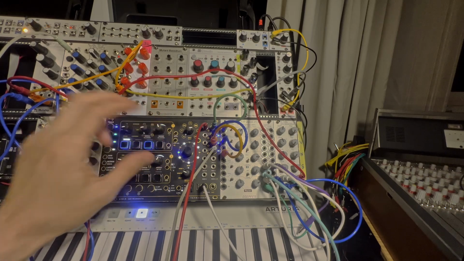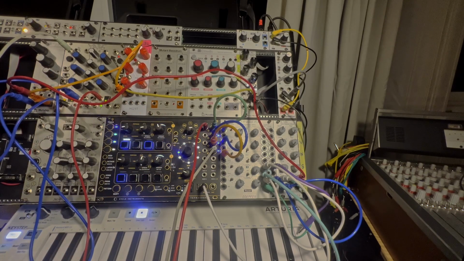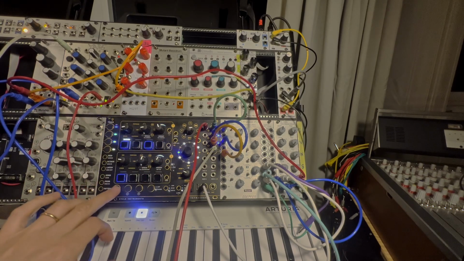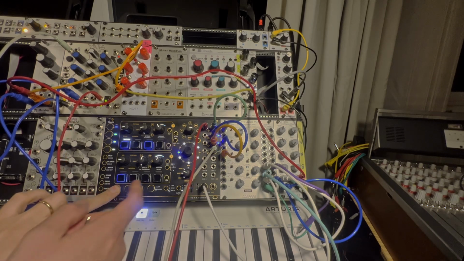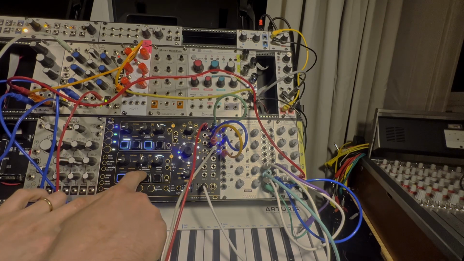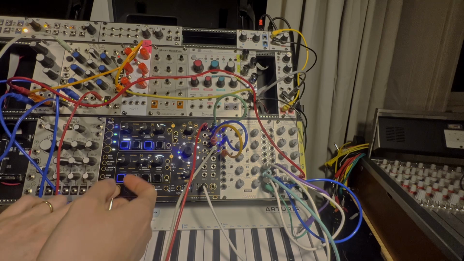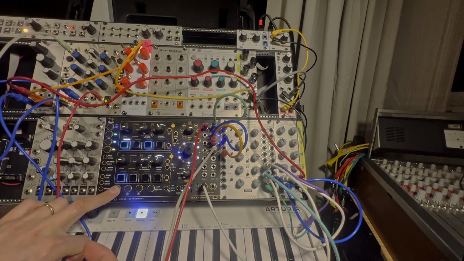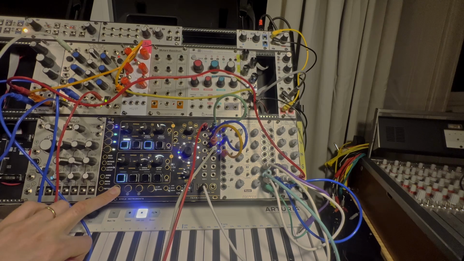Right, so now it's very stable. Every time it hears a trigger, it outputs the same velocity. But if I press shift, hold shift, and change the velocity random amount, turn that right up, hear how sometimes it's going a lot of velocity and sometimes it's not?